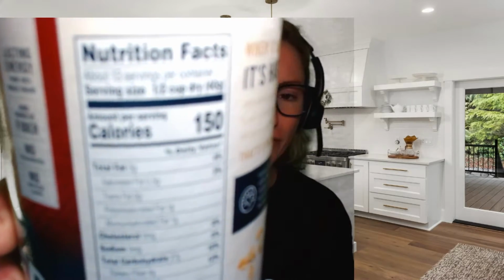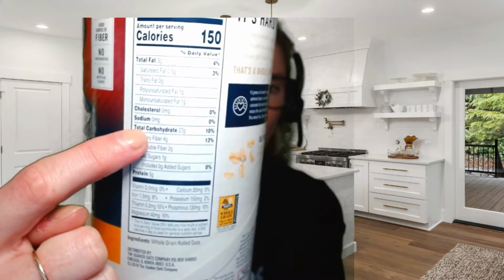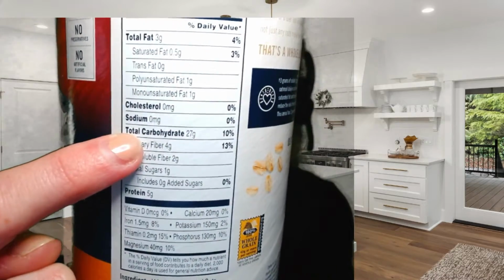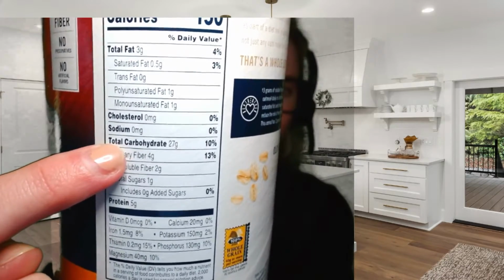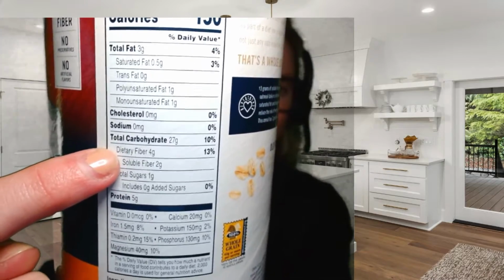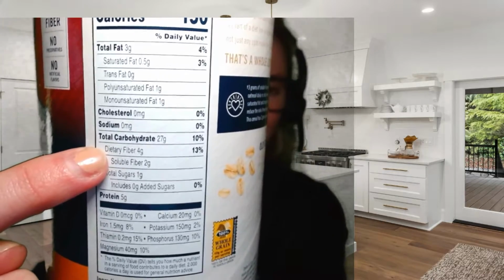All right, so what values do I want you to share with me? Share the total calories. So this has 150 calories in one serving. Share the total carbohydrates. This has 27 grams of carbohydrates per serving, and it has 4 grams of dietary fiber per serving. So your first question is to identify the food label of something that you eat regularly and tell us the serving size, how many calories are in that serving, how many grams of carbohydrates are in that serving, how many grams of dietary fiber are in that serving.